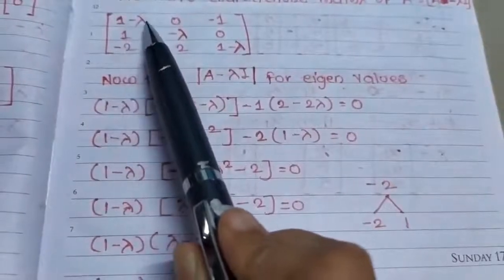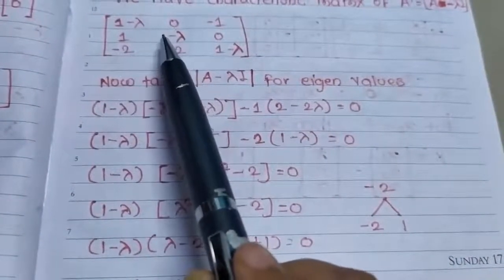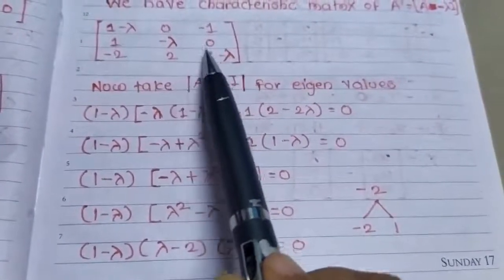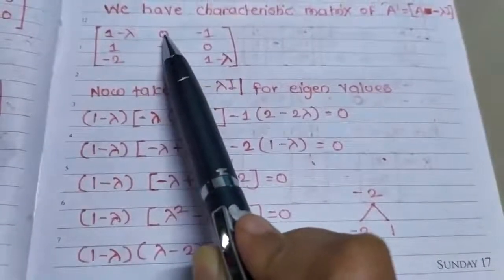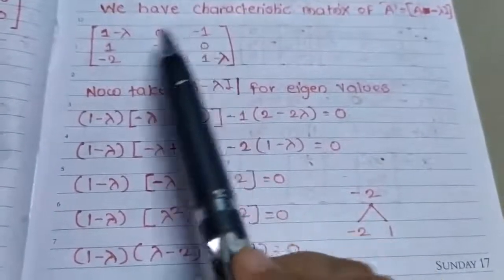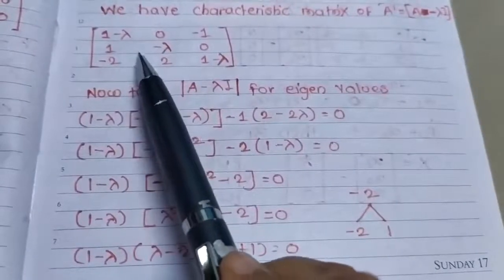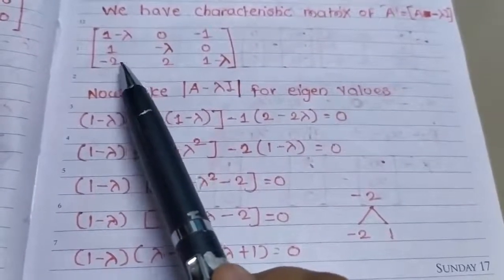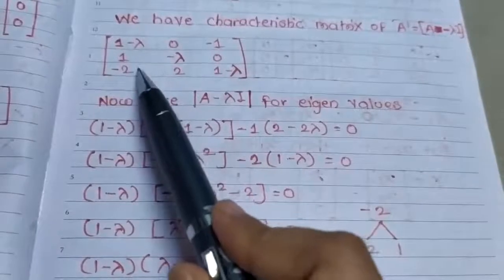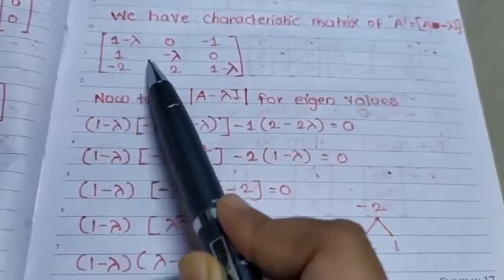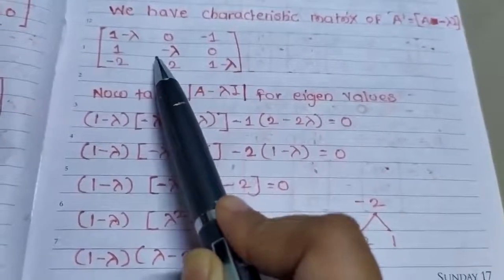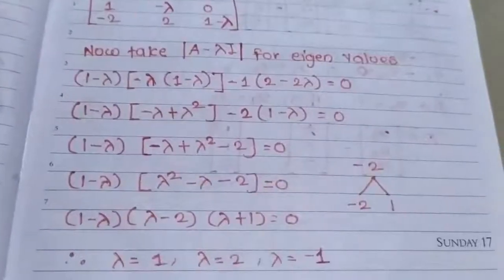1 minus lambda into the product of minus lambda and 1 minus lambda minus 0 into 0, then all values from this 0, minus 1 into 2 minus 2 lambda, but with the minus sign, 1 means 2 minus 2 lambda. Okay, solve.